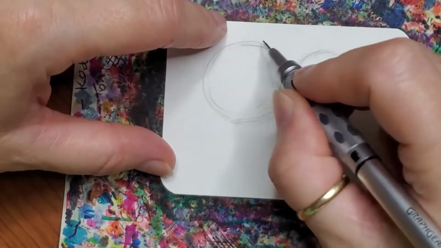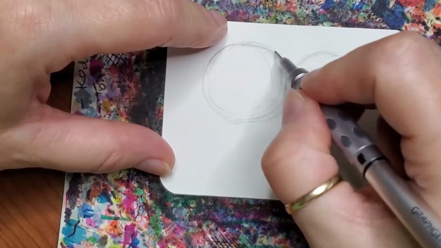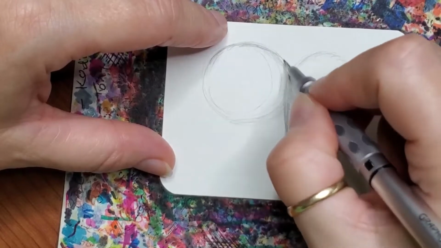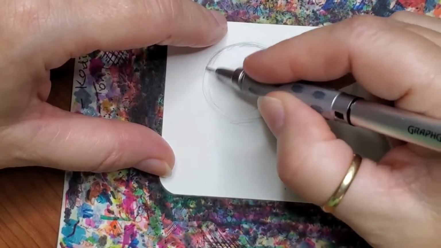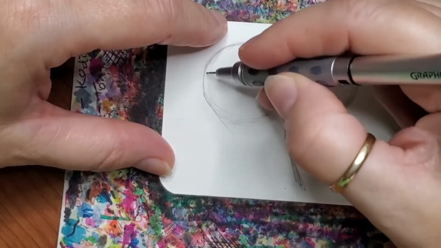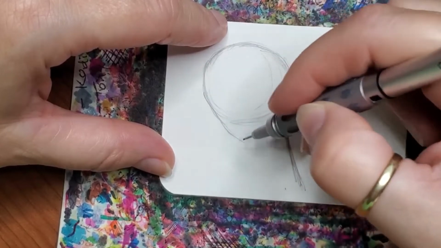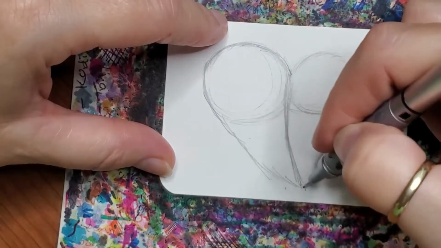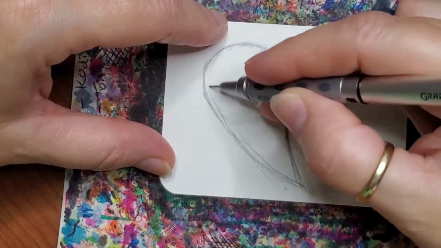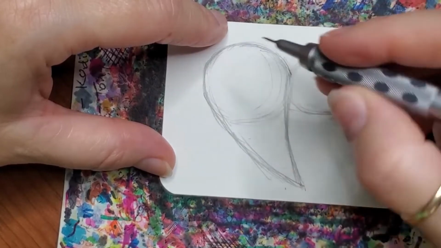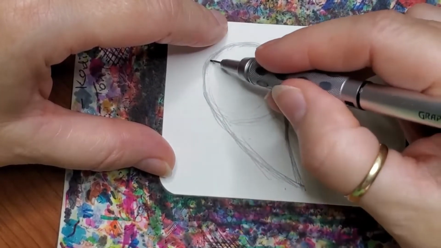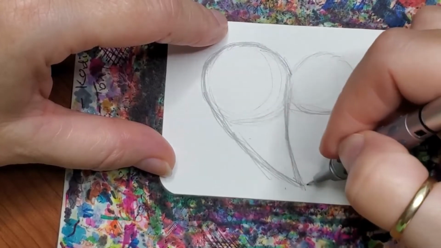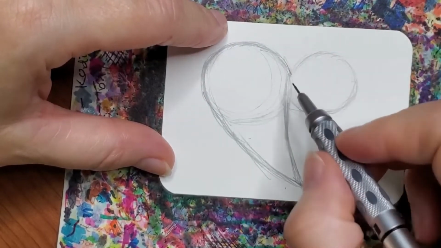You want your line to come around the top of the circle. That gives us a nice rounded shape up here. And then you're simply going to continue down here to this line. So come around your circle and over here to the line.